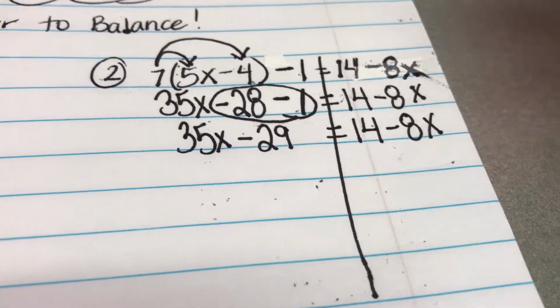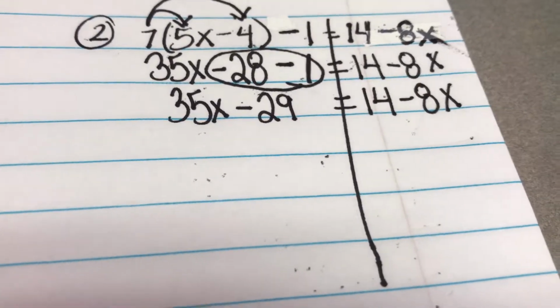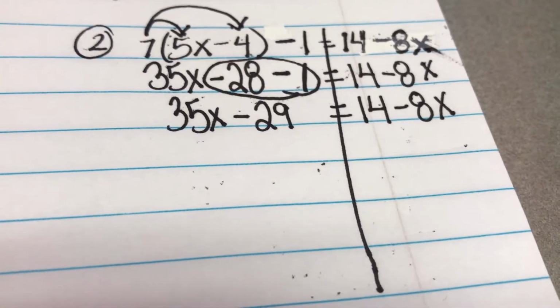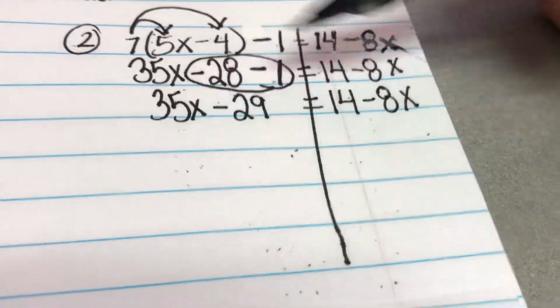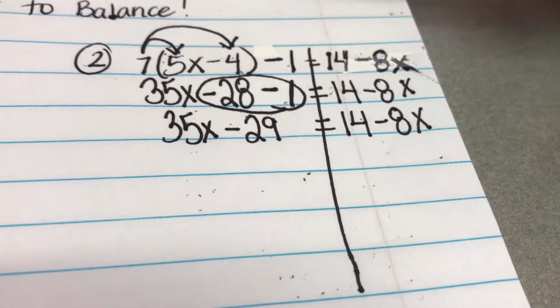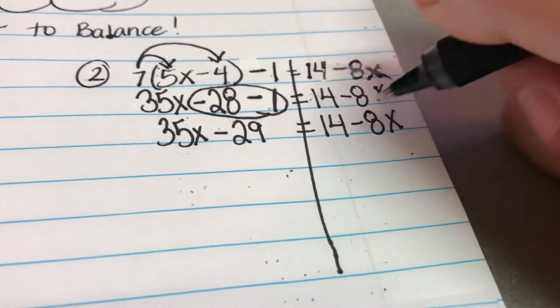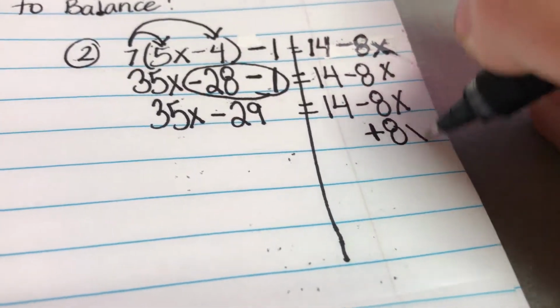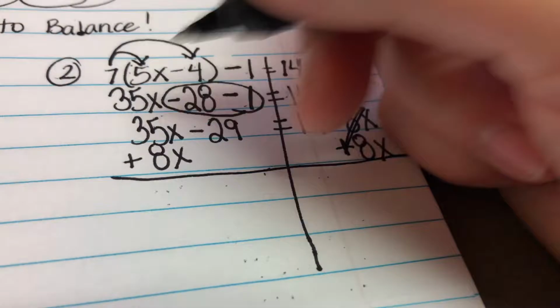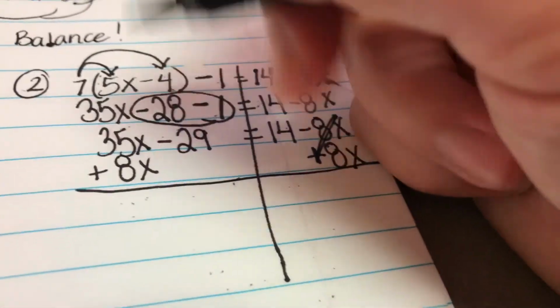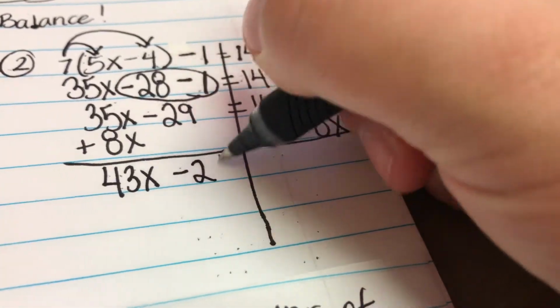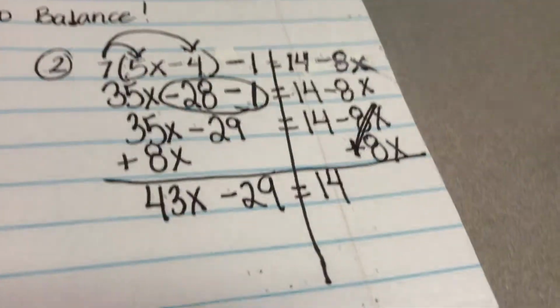Now, to get the x's to the side with the most, which is our most recent step we've been talking about, I'm going to look which side has the most, 35x's or -8. I think this one's pretty obvious. It's 35. So to cancel out the -8x's, I'm going to add 8x's to both sides. And I do that where I line up my x's. Now, these cancel out. 35x's and 8x's ends up being 43x's. I bring down my -29 and my 14.